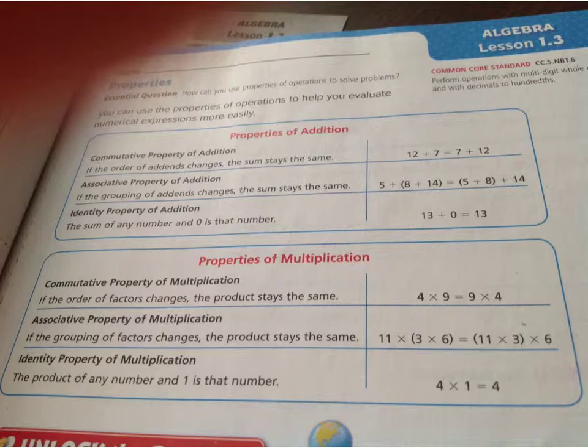And then the properties of multiplication are pretty similar. The commutative property again tells us that if the order of factors is changed, the product will stay the same. With the associative property of multiplication, you can group the numbers together differently, but the product will be the same. And the identity property of multiplication tells us that if you multiply a number by 1, we'll get the same number. We also talked about the distributive property.